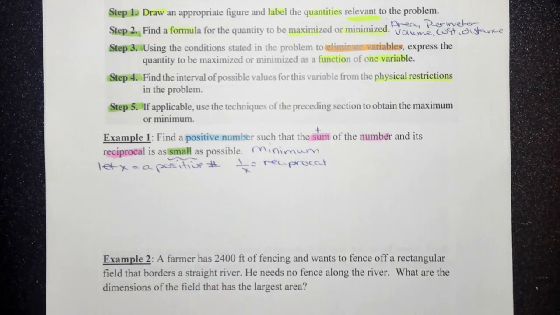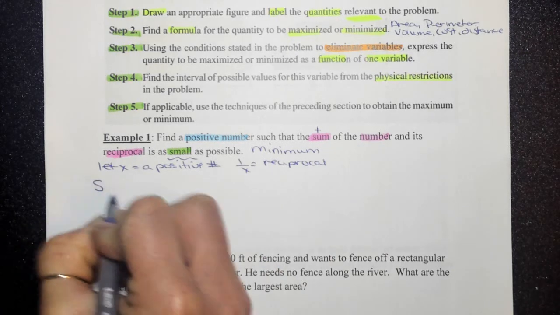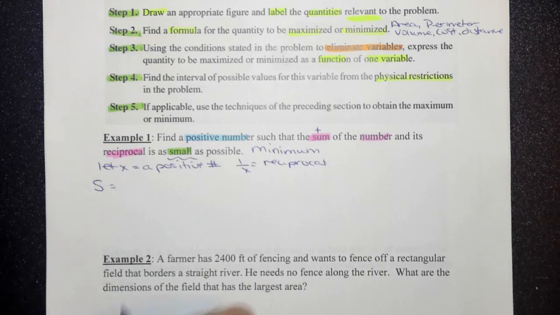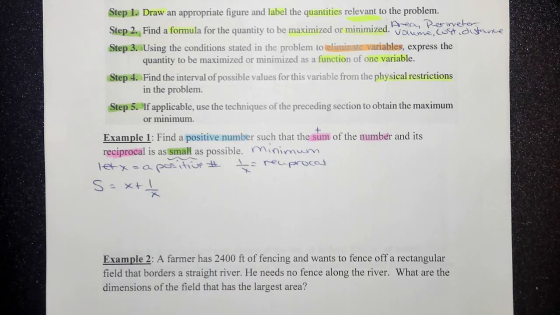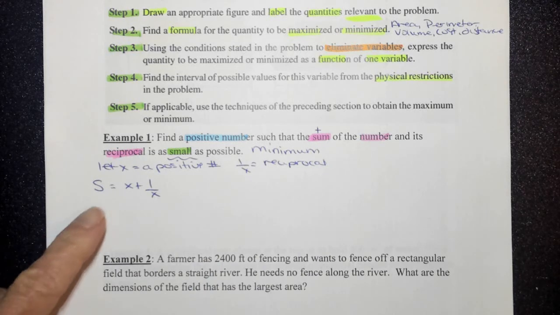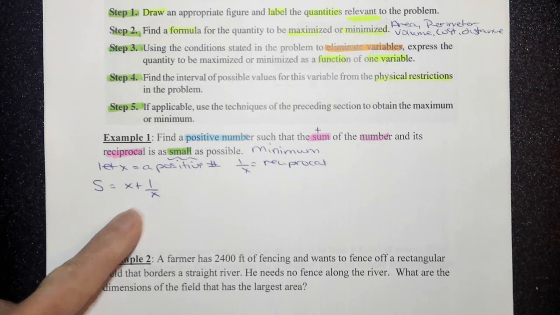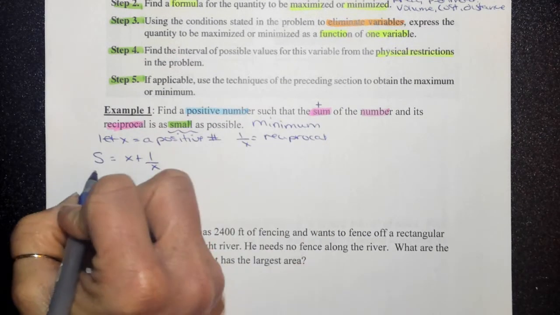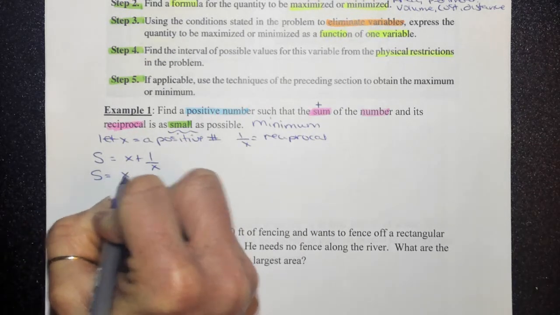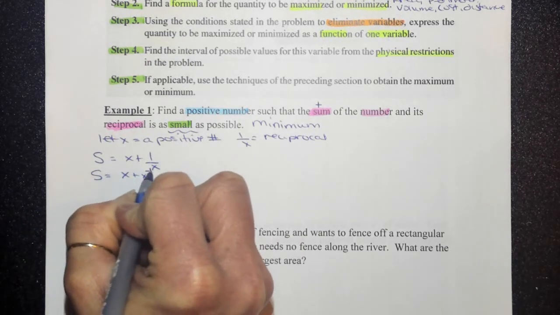Now, again, you could pick any variable, but typically we pick x. So we're going to say that the sum is equal to x plus 1 over x. Now, when we're determining a min or max, we're going to take the derivative with respect to x. So what we actually need to do is write this in friendly form. So we're going to rewrite this as s is equal to x plus x to the negative first power.